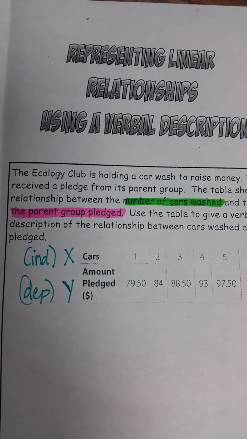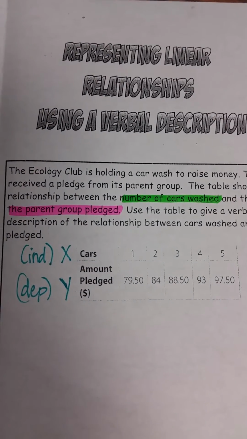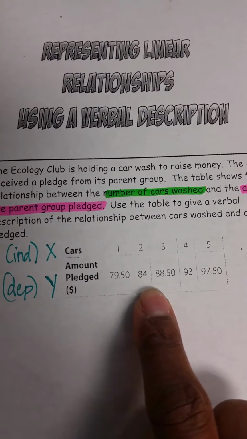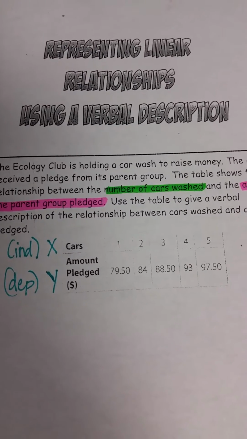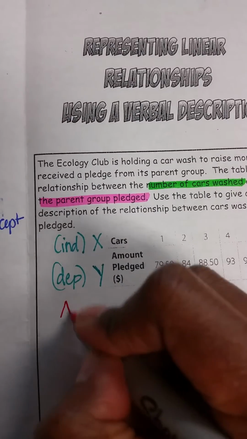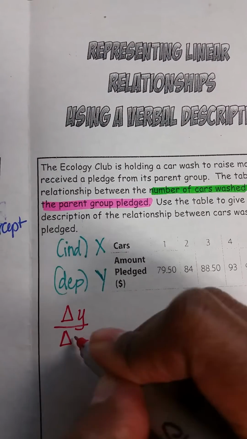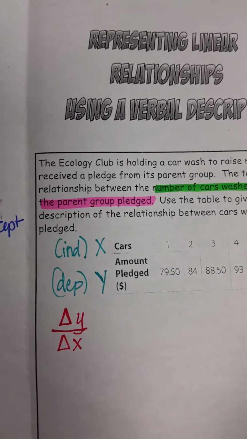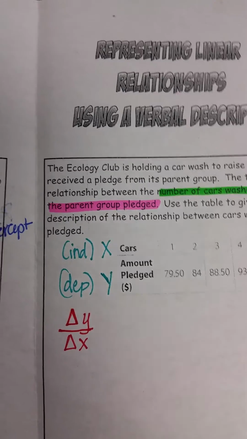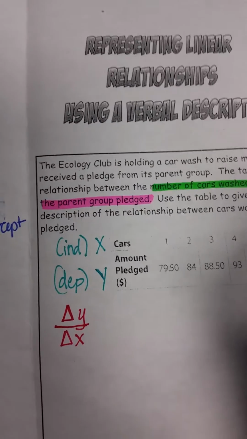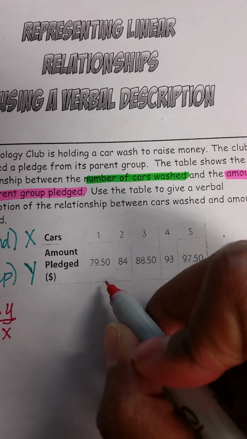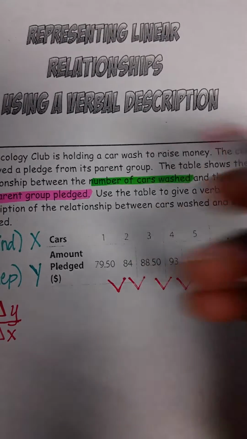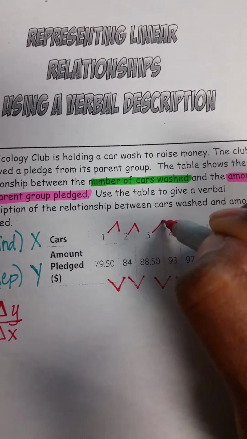Our second step, we're going to figure out how we get from one to the other, which is called our common difference. We do that by doing our change in y divided by our change in x. If you remember back in module 2, we did what was called the k value, which is also called the slope or the rate of change. So we need to figure out the common difference from here to here, here to here, and our change in x.